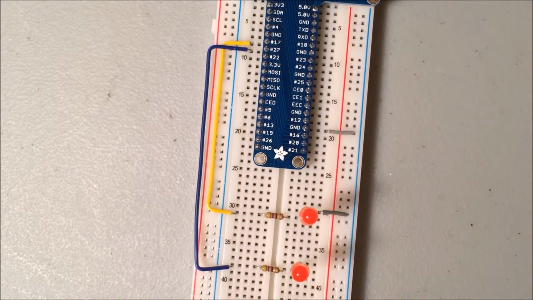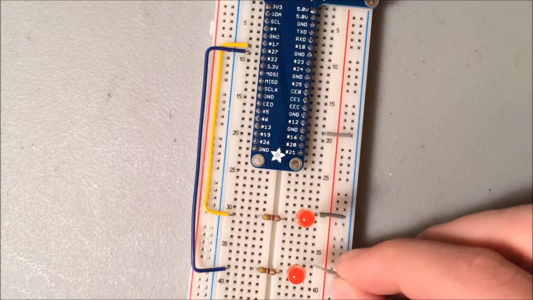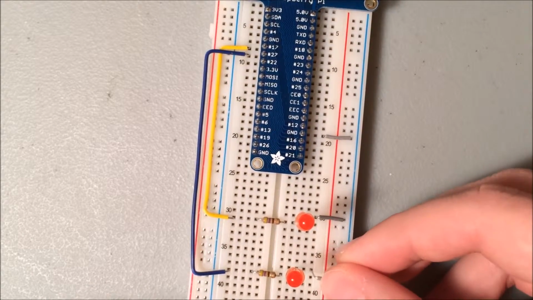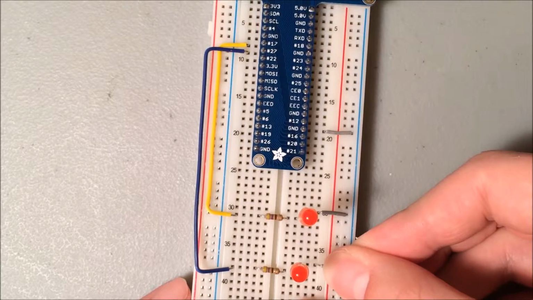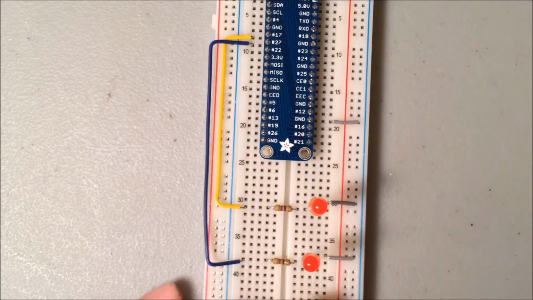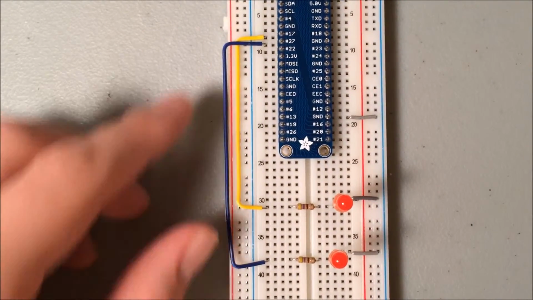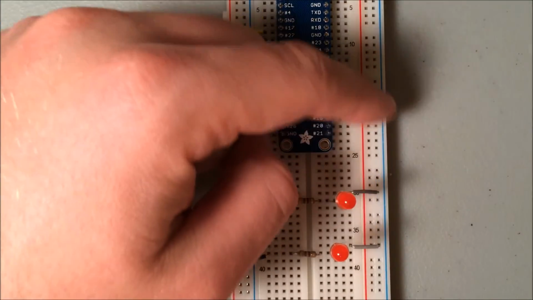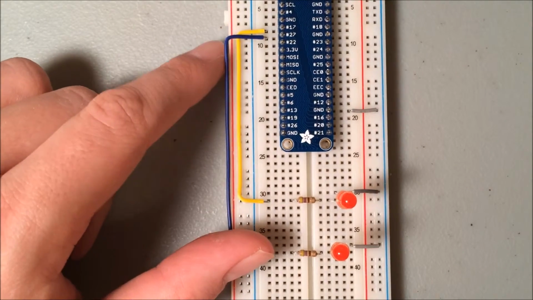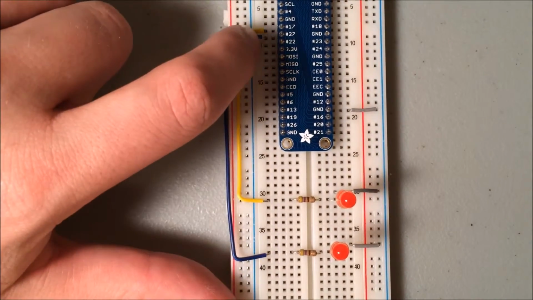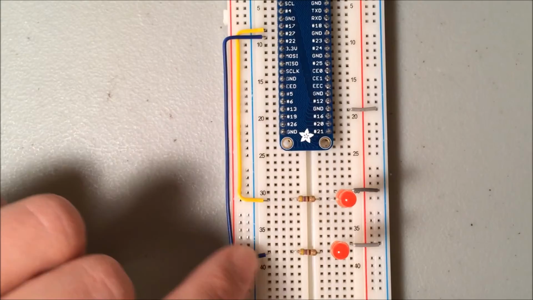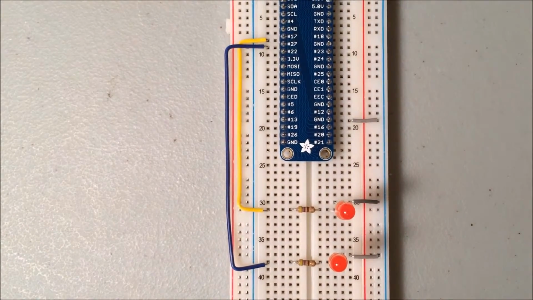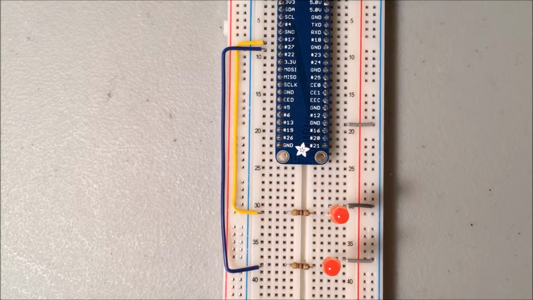And now I'm going to bring that back to the negative rail, creating our path to ground. This wire is going to jump from row 37 into the negative rail. Alright, so now I have two paths. One comes off of pin 17, goes down this wire, and through this LED on its way to ground, which we already know that we can control with some Python code. And this path comes off of pin 27, goes down this wire, through this LED, into the negative rail, and up to ground. So we can control now two LEDs with essentially the same kind of code.